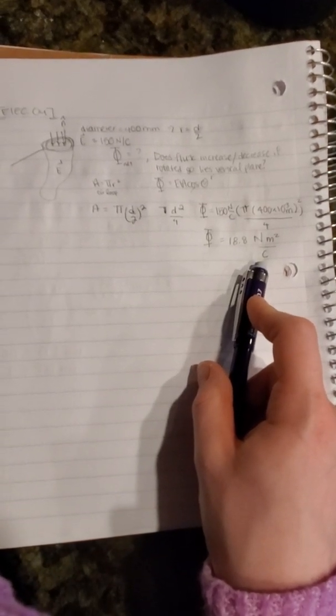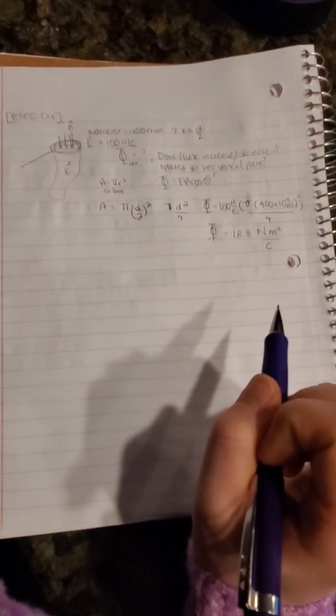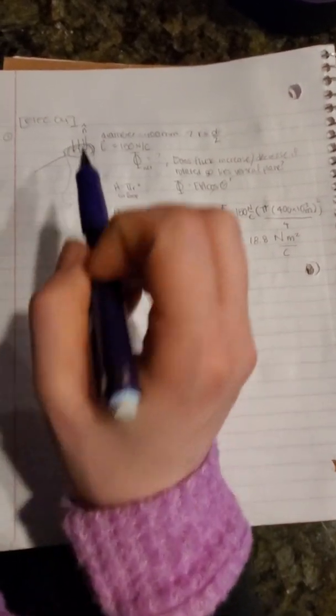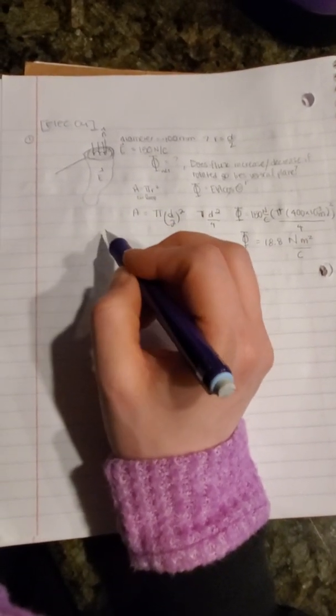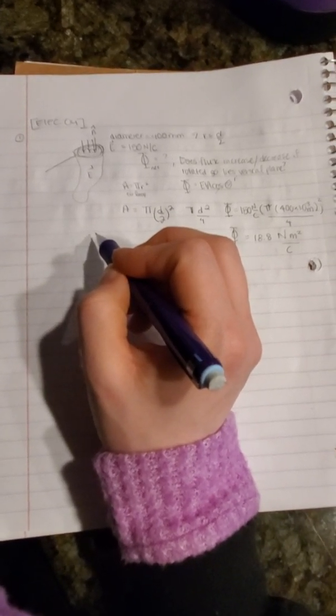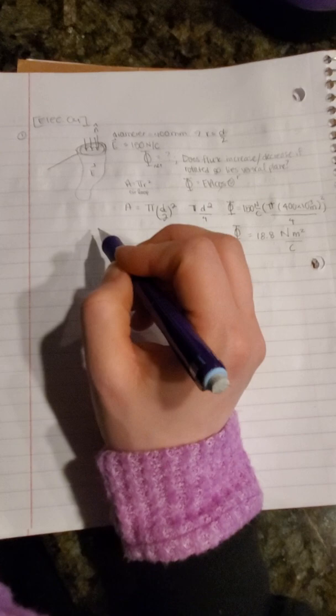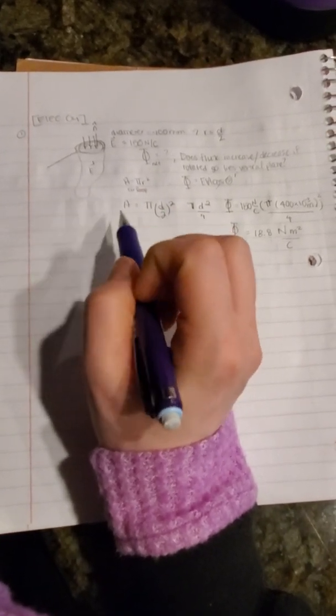And so then it said, if the circular loop is rotated in a vertical plane, meaning so that it's now vertical, which would mean that the cosine function would decrease because of the angle.